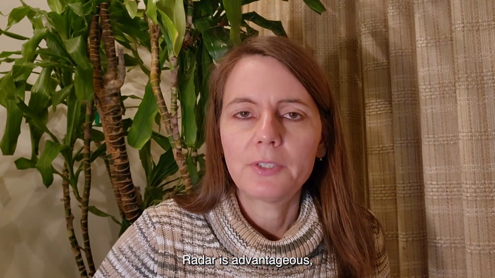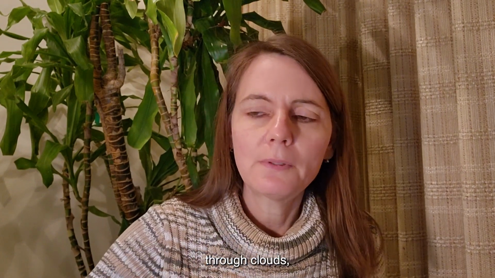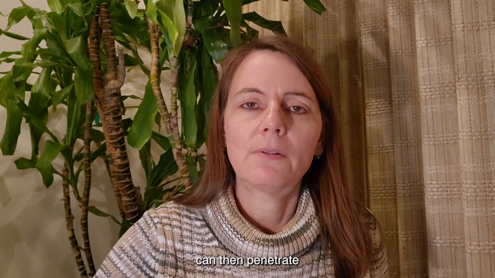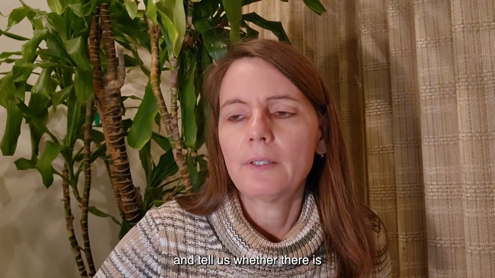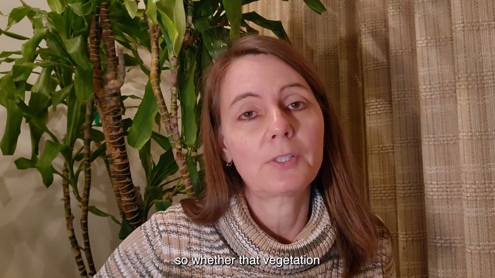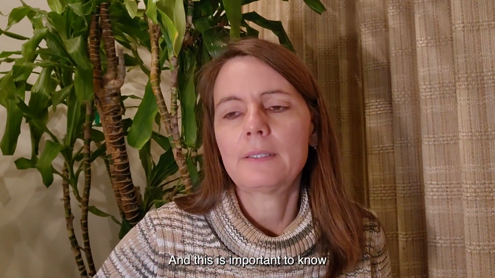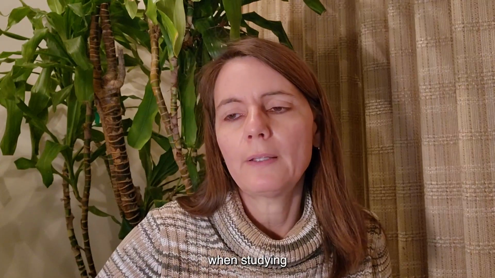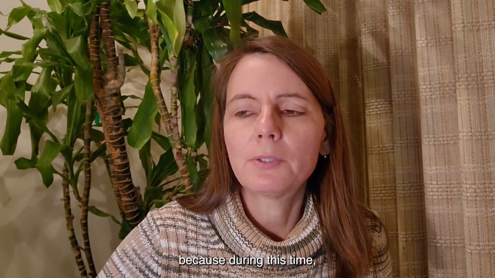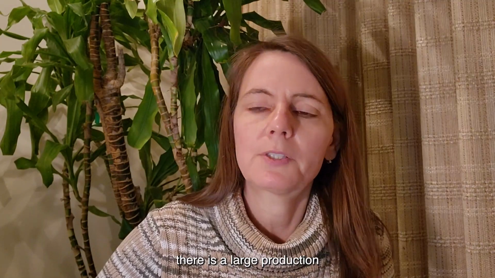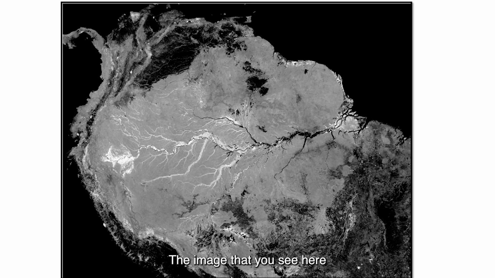Radar is advantageous because it can see through clouds and because the signal can penetrate through the vegetation canopy and tell us whether there is water underneath the vegetation, so whether that vegetation is inundated. And this is important to know when studying wetland ecosystems because during this time, there is a large production of methane. The image that you see here is a radar image of the Amazon basin. The very bright areas are those where vegetation is inundated.